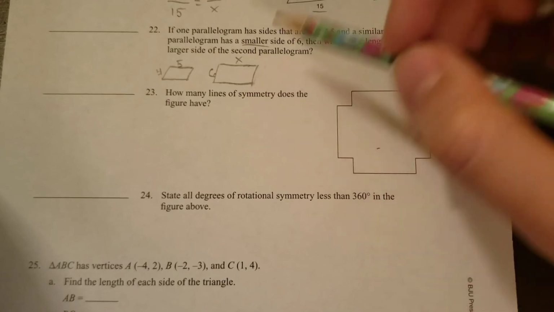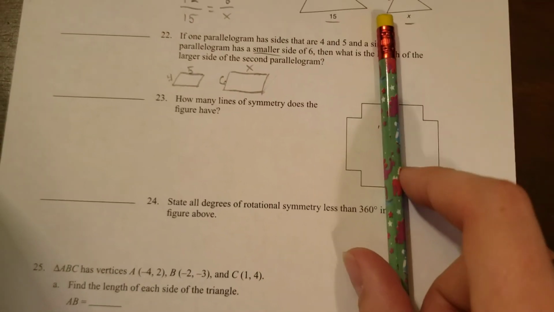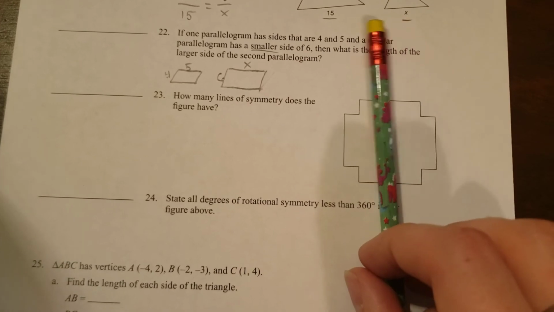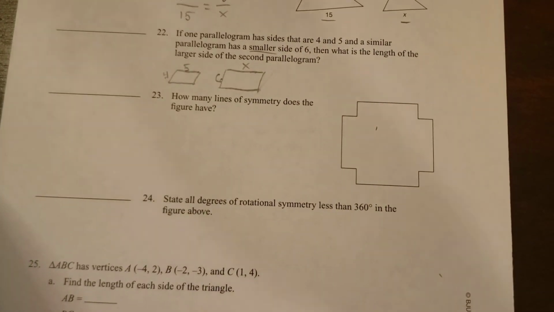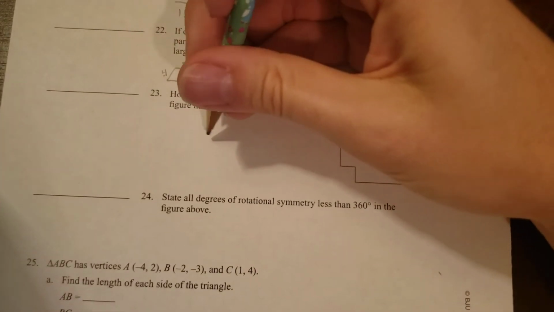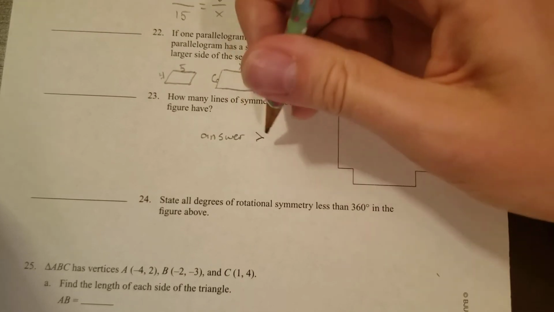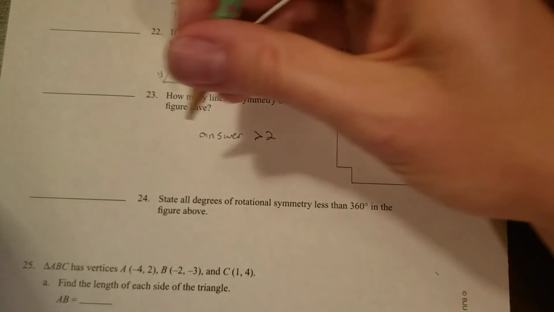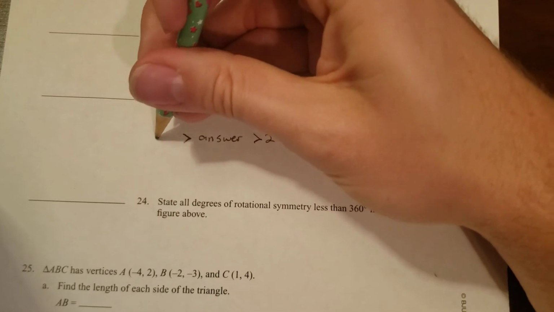How many lines of symmetry? How many times can you cut this bad boy in half? Well, I'll tell you it's at least 2. More than 2. The answer is more than 2, and I'll say it's less than 10. It's less than 6.